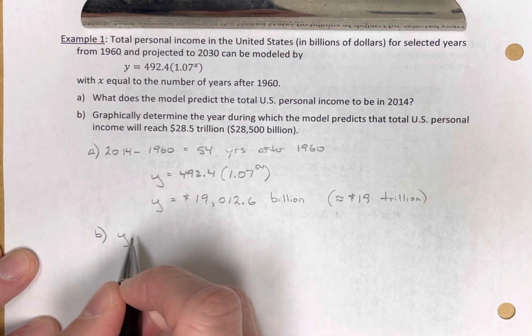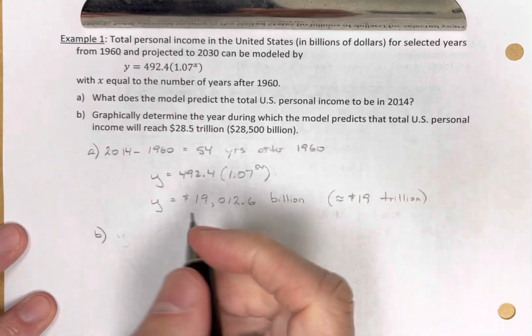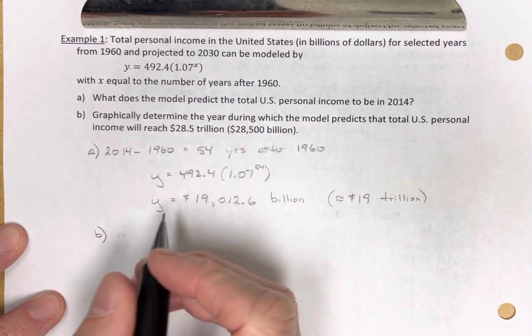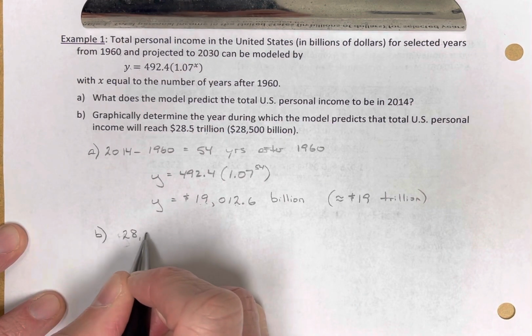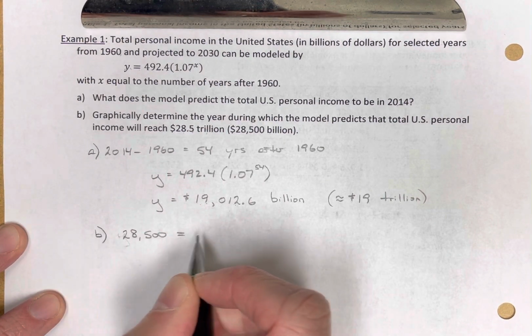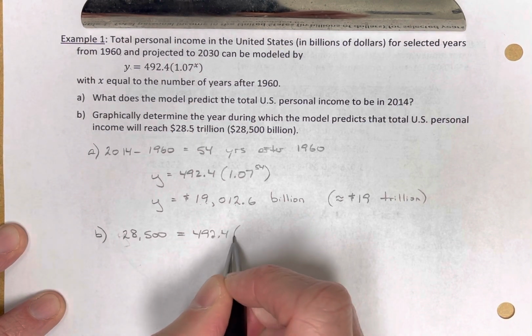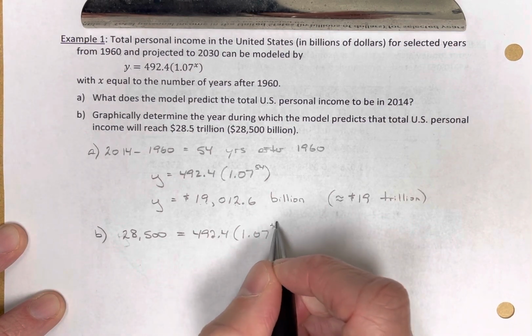We know the income, which is the y value. So our equation is going to be 28,500 is equal to 492.4 times 1.07 to the x.